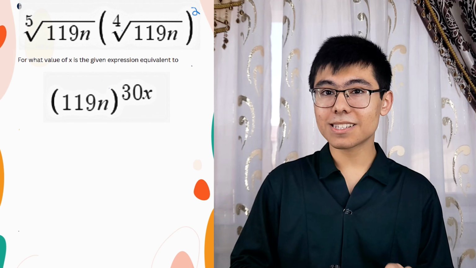But what about the next part? The fourth root of 119n squared. You're about to find out. What you do is rewrite the fourth root of 119n as an exponent. The fourth root of 119n equals 119n to the power of 1 over 4.